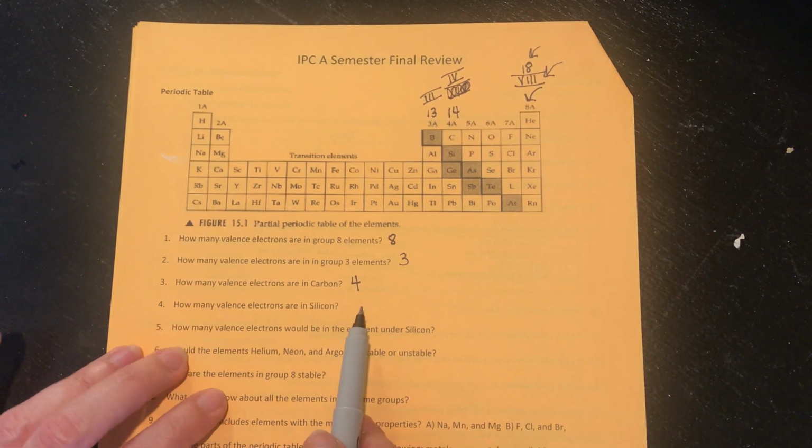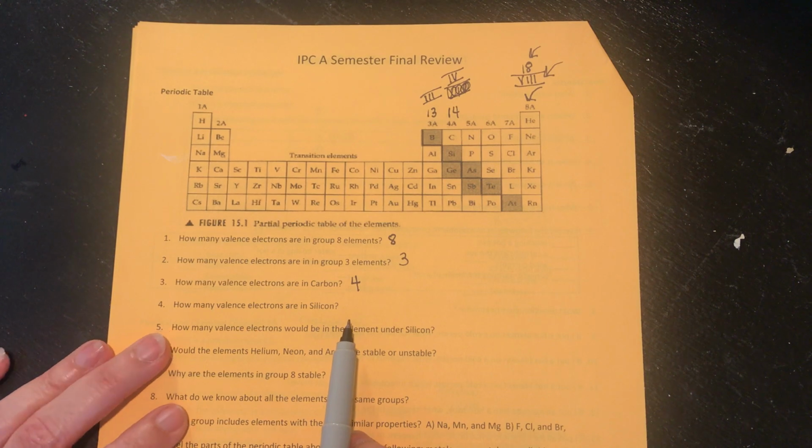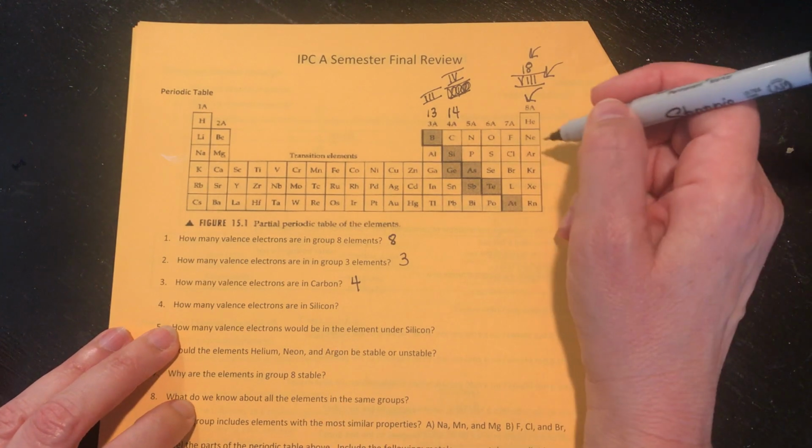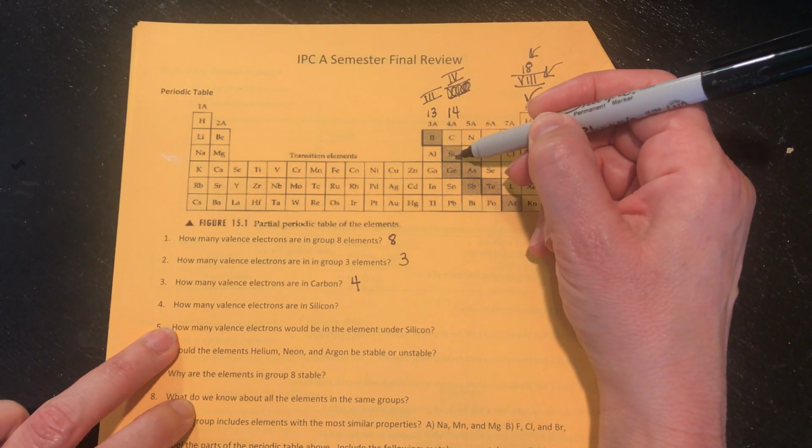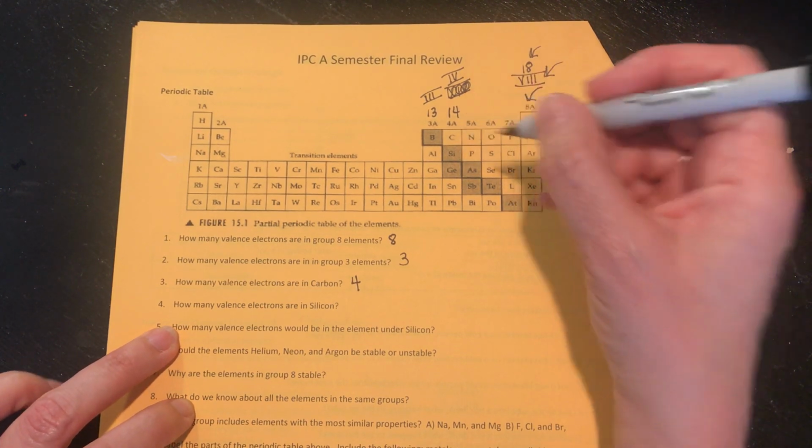Okay. Number 4, how many valence electrons are in silicon? Si is going to be right here. So how many valence electrons would be in there? That would be 4.